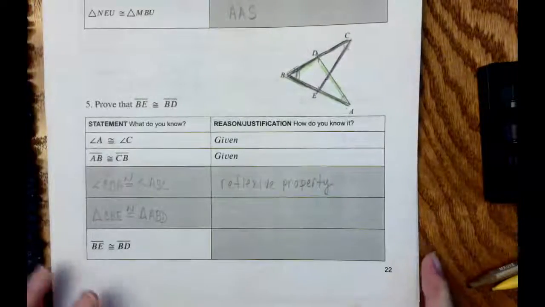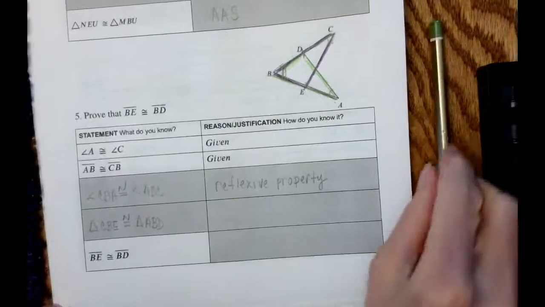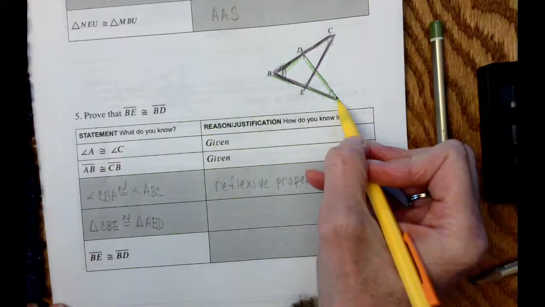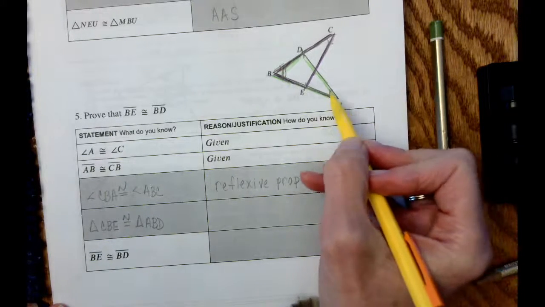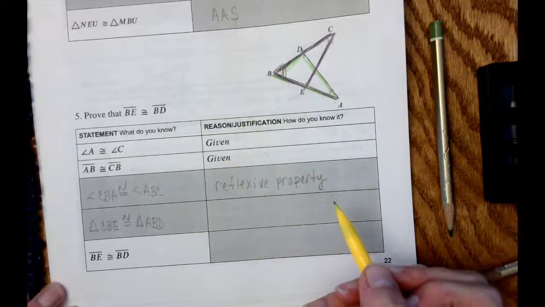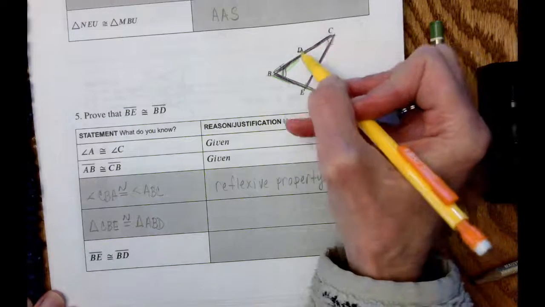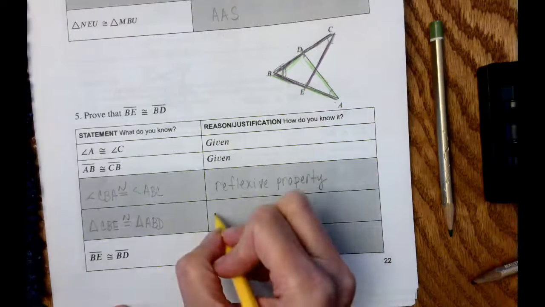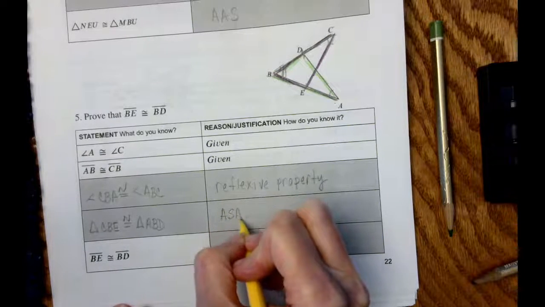And what we've got is an angle, and a side, and an angle in the green triangle. We've got an angle and a side and an angle in the purple triangle. So angle, side, angle.